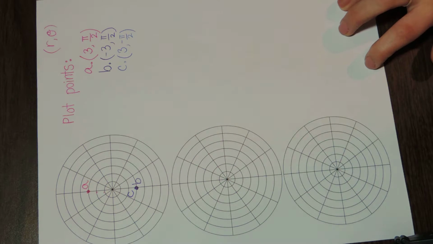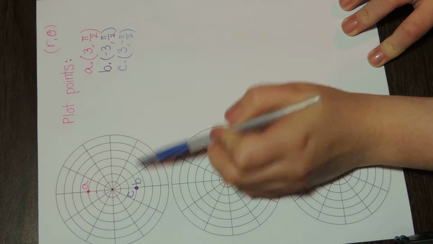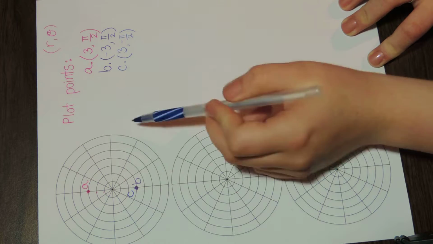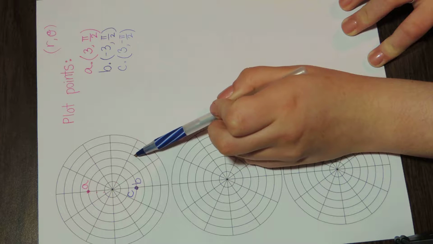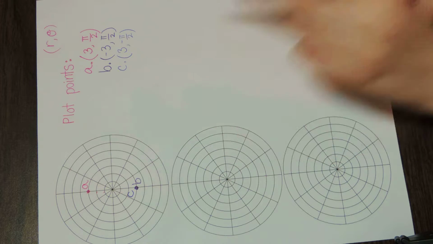Unlike the Cartesian coordinate, these points, C and B, are the exact same point, but can be written in different ways. Every point on your polar graph can actually be written in an infinity amount of ways.